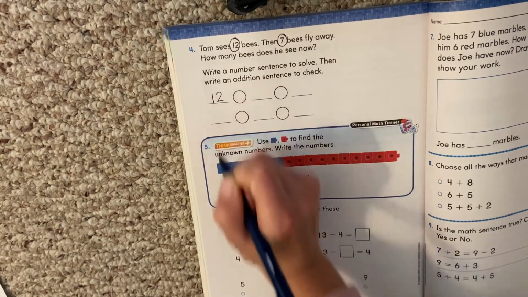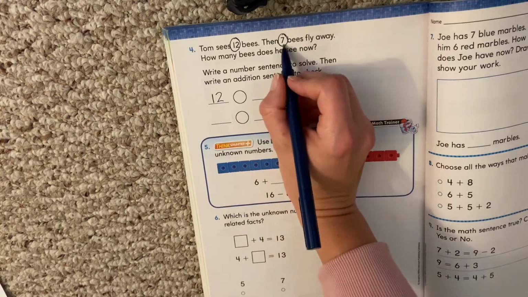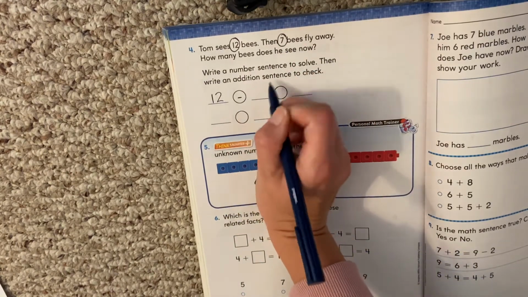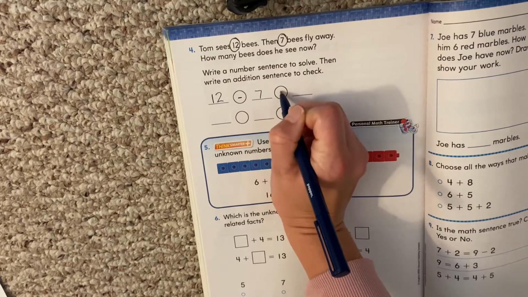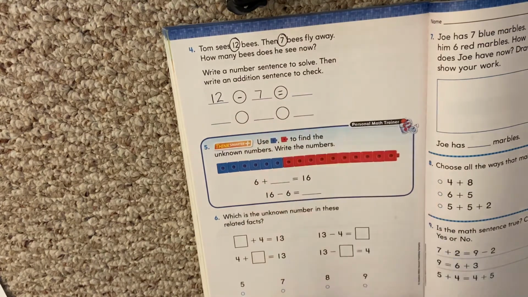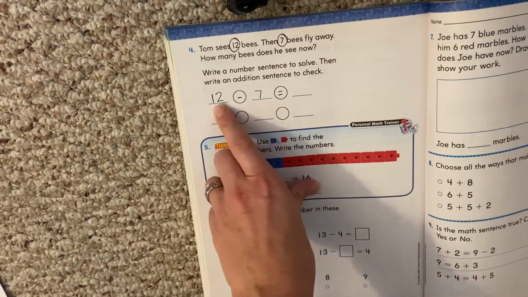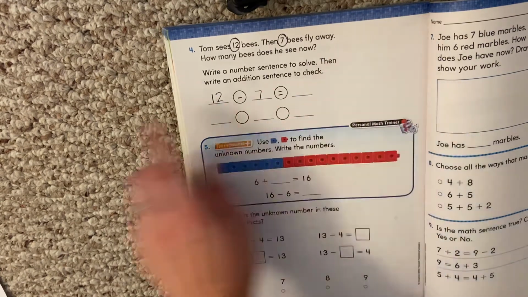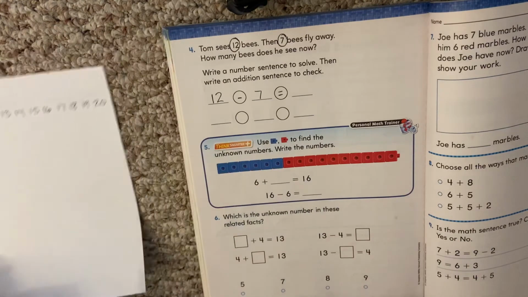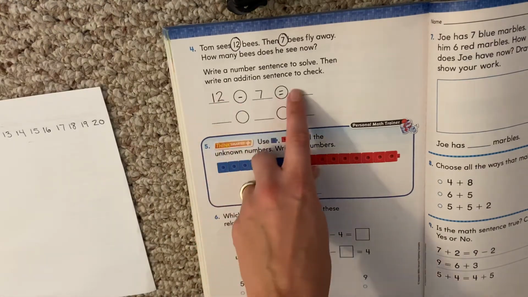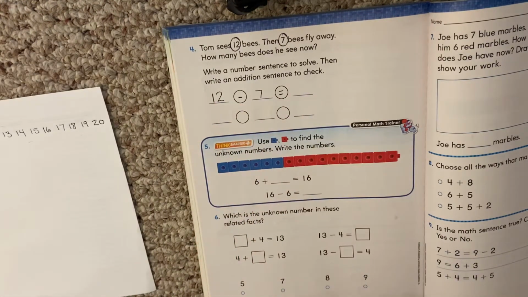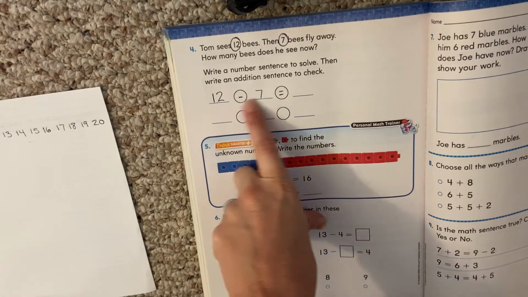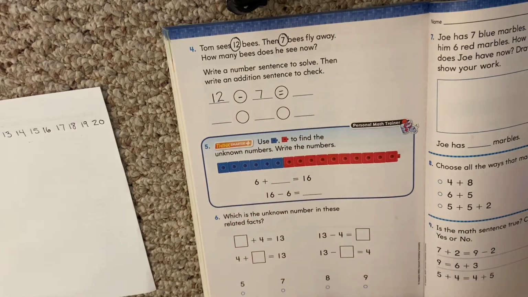12 minus 7 equals. Okay, boys and girls, I want you to solve 12 minus 7, right? Either draw your circles, use your number line. Can't use fingers, too many. You're solving, and then I want you to write the related addition fact. Related, so take your numbers and turn it into a plus problem.